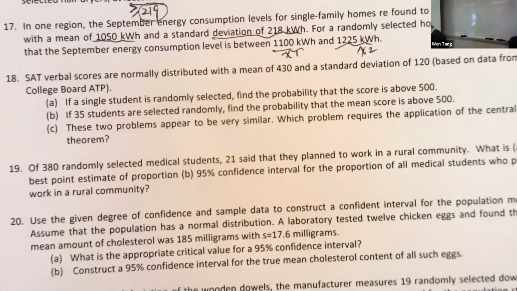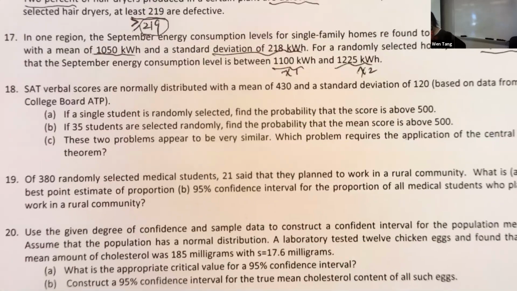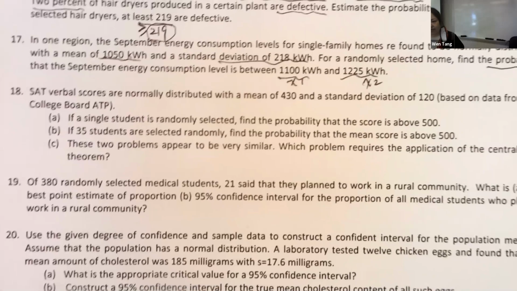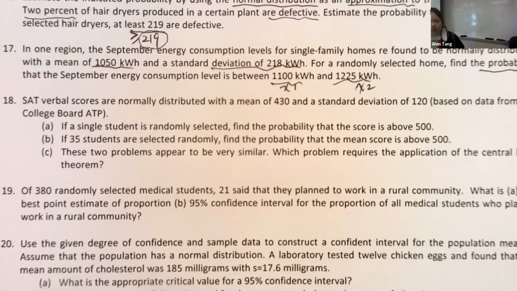Next one. Okay, that one is about number 18. That one is still about the z.